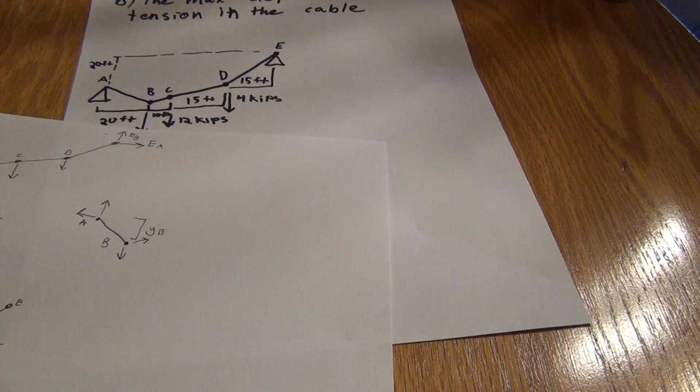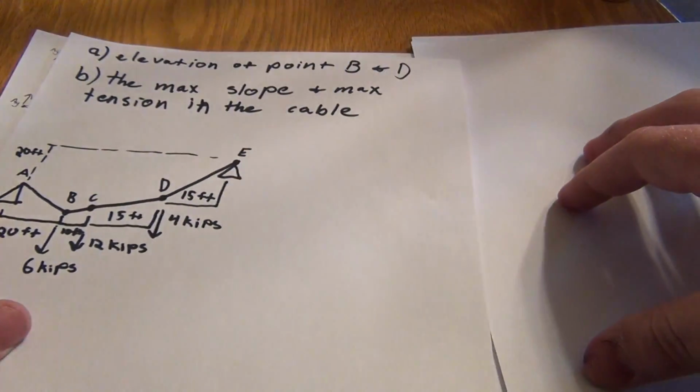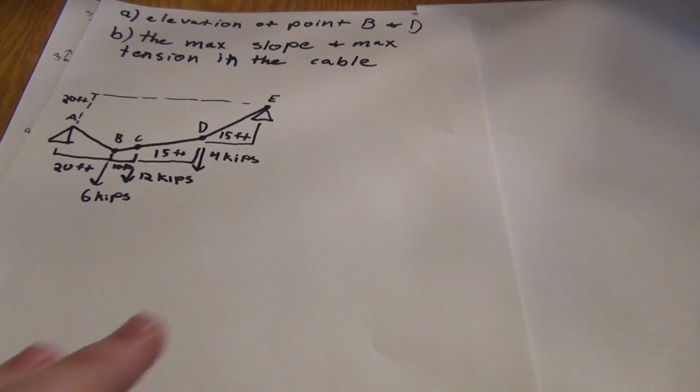We're going to do that by finding the moment around E. So let's go ahead and do that. Moment around E. We're going to need these measurements.